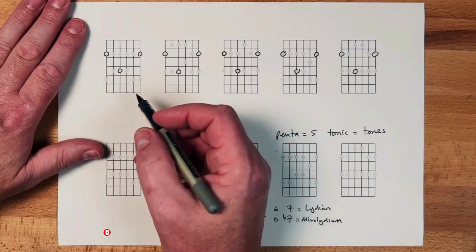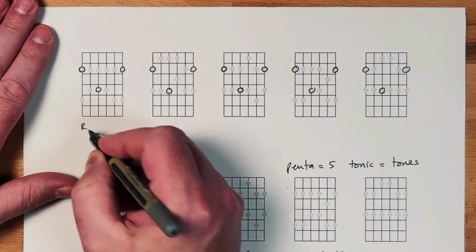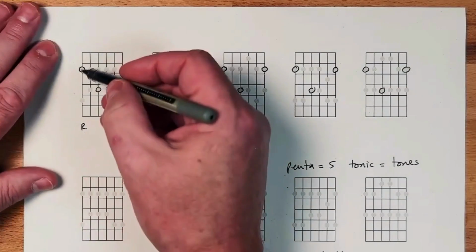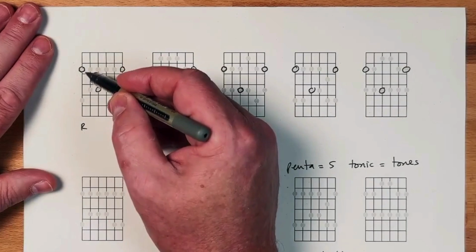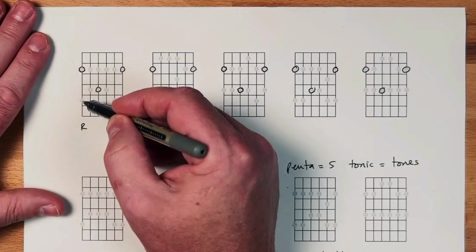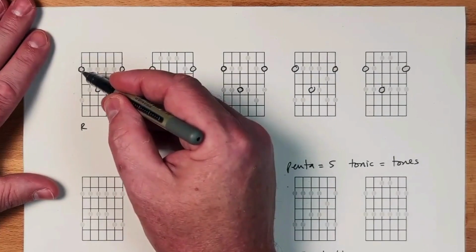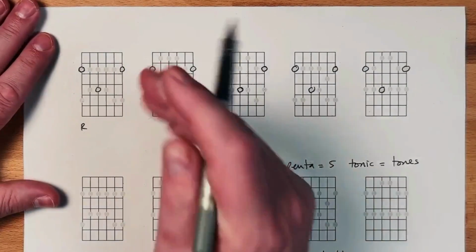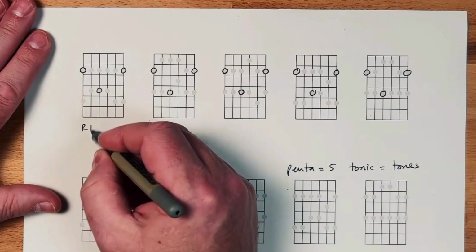Let's look at the formula for this one, and then we can name them later at the top. The first note that we have is this root here. Now, the next note up is a flat third. Don't think about this in intervals. This is the root note, and this scale degree is going to be the flat third. The interval, though, is the distance between that note and that note. So that's the difference between interval and scale degree. This scale degree is going to be a flat third.